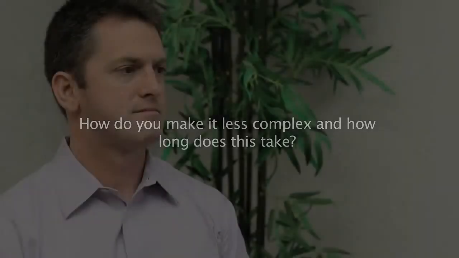Okay. So how do you break it down and make it less complex? Is there a phased process that you can use? And typically, how long does this take? It sounds like, oh my goodness, this could take months or weeks at least to do this kind of migration. So how long does it take, and how do you make it more digestible?